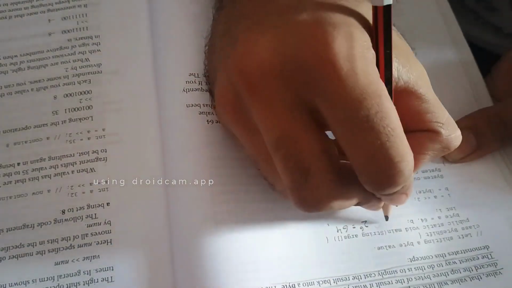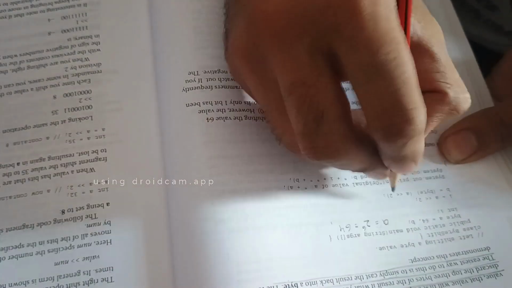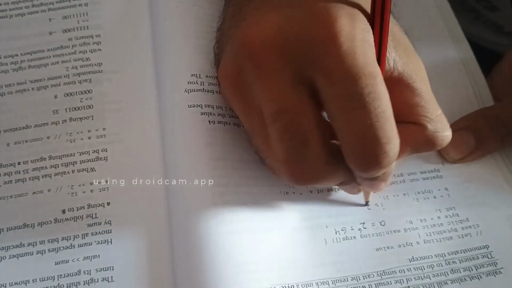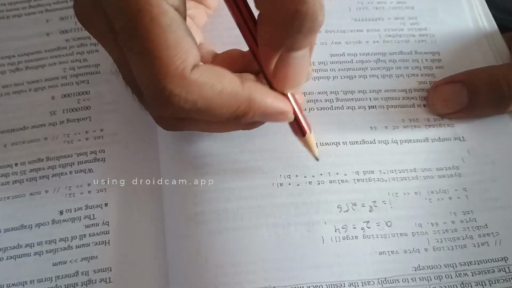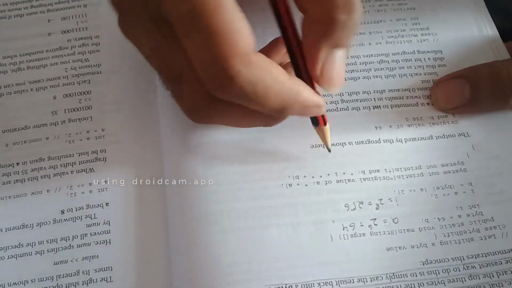So I is equal to 2 to the power 8, which is 256. But 256 is not in the range of bytes, because it is from 0 to 255. Therefore, it is converted to 0.